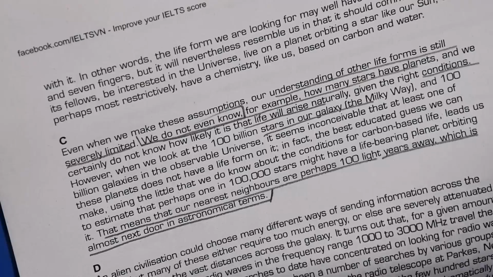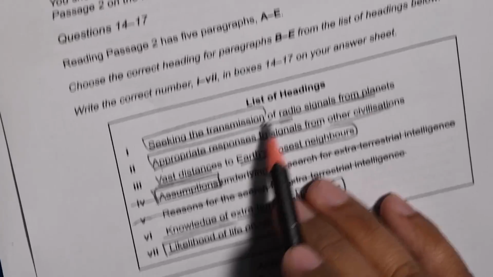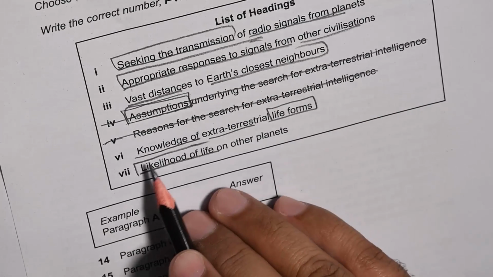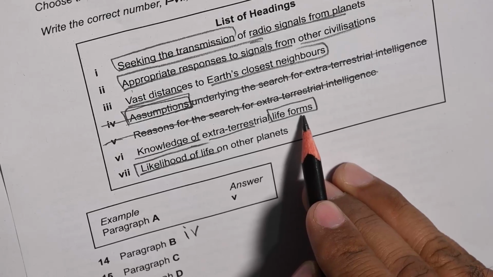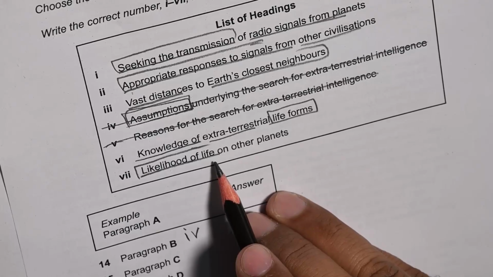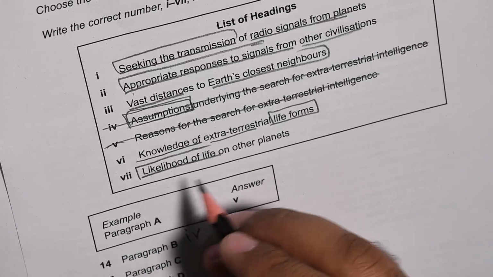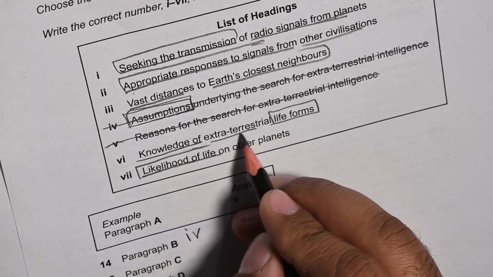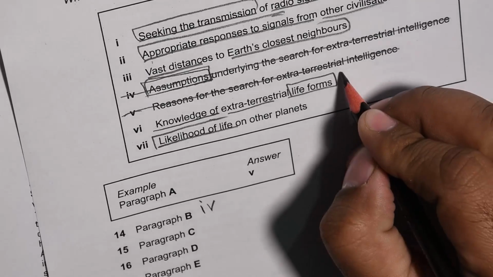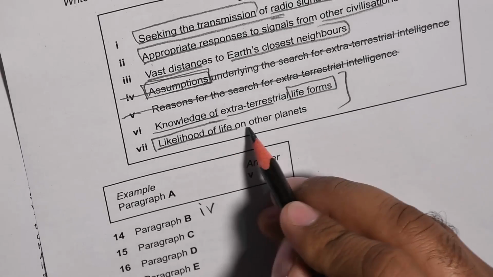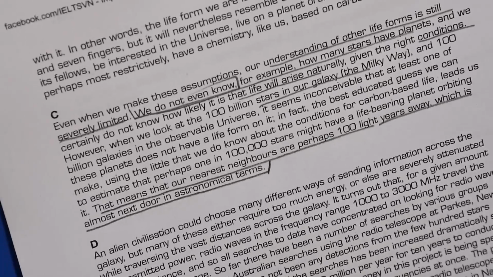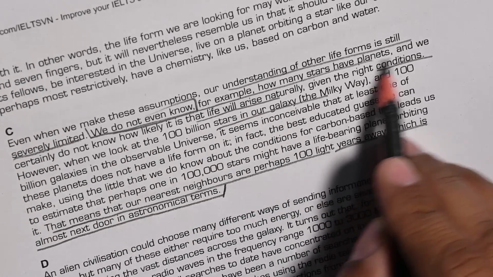So now we go back and see. Seeking the transmission, no. Appropriate responses, no. Vast distance, no. Knowledge of extraterrestrial life forms, now this can be one thing. Likelihood of life on other planets. Now I'm confused between these two options, by the way: likelihood of life on other planets or knowledge of extraterrestrial life forms. Let's see, what do they say? We do not even know, for example, how many stars. This is different.